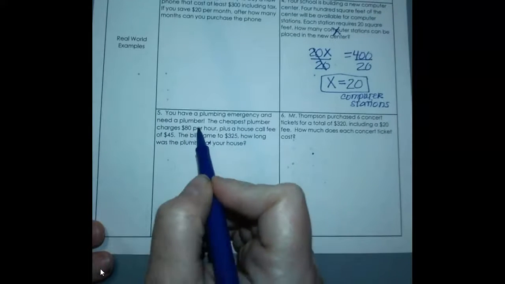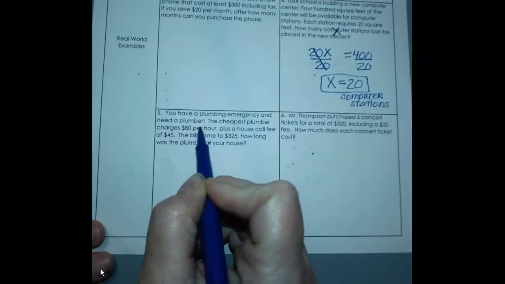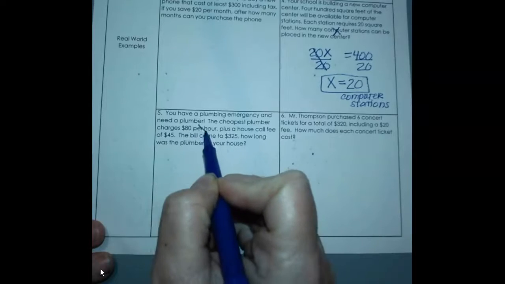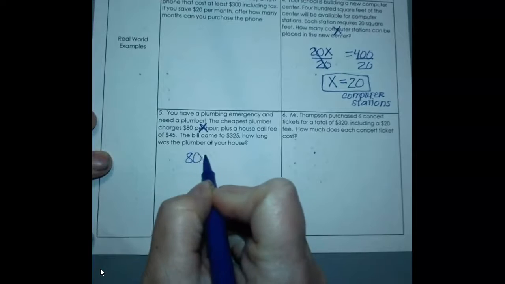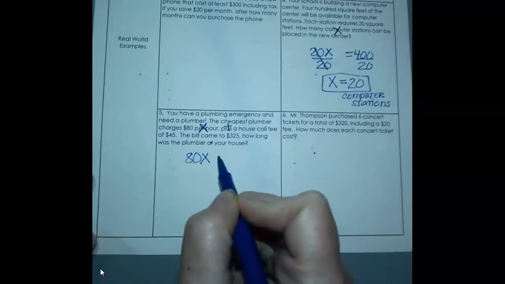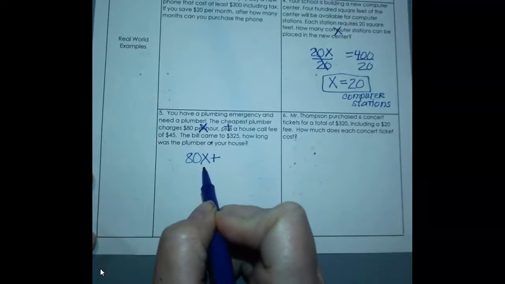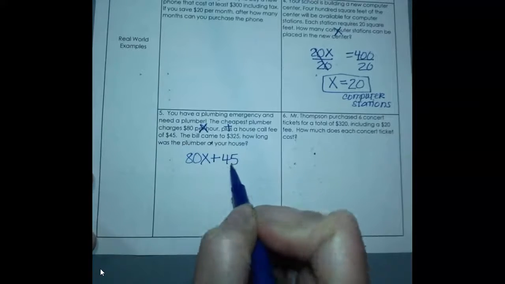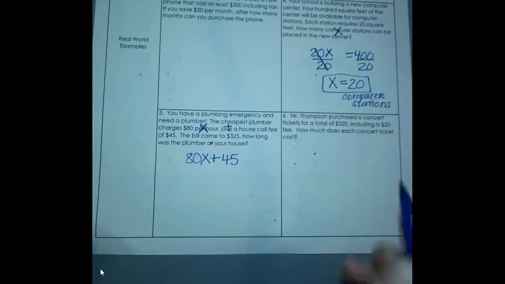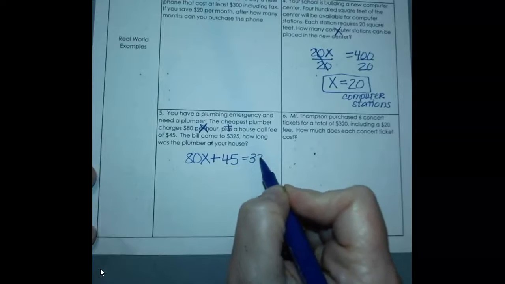Okay, think back to all of our translating words here. So $80 per hour, we want to know how many hours the plumber is going to be there. That's our variable. We don't know how many hours he's there, but it's $80 for each one of those hours. So the way we would write that is it's $80 for each hour. Then he says plus, that'd be a plus sign, a house call fee of $45. So not only are you being charged for the hourly fee, he's also just going to charge you $45 because he came to your house. And our whole bill is $325.